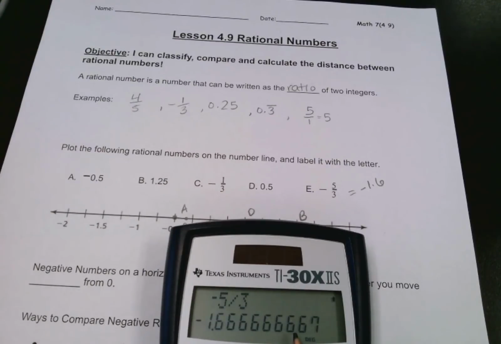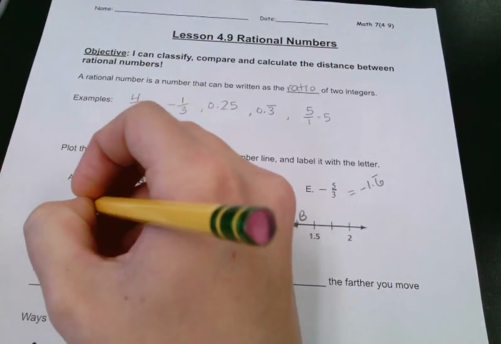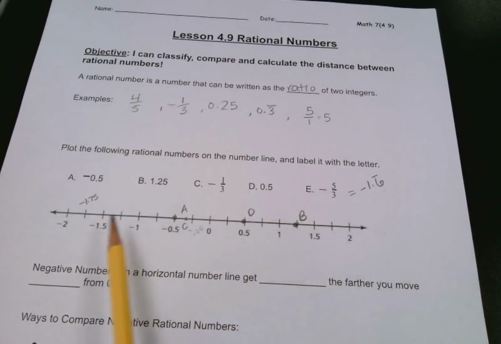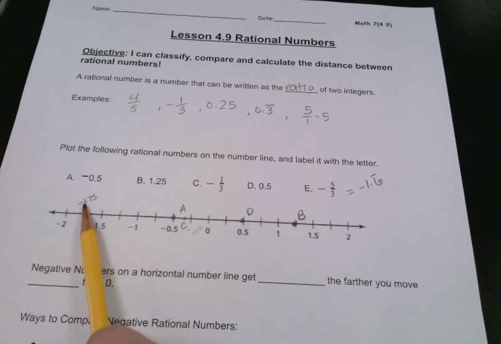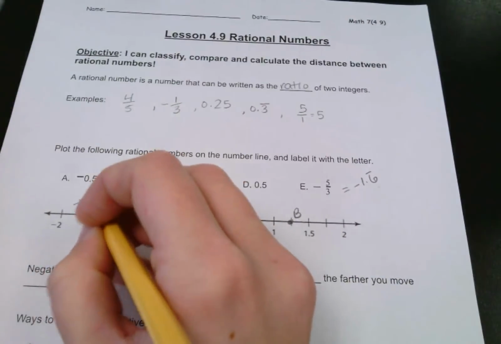That's just because my calculator is rounding. So really, I need a bar over it, right? So if I look here, that's smaller than -1, and it's smaller than -0.5, but where does it fit in here? Well, remember, if these go up by 0.25, this is going to be -1.75. So -1.6 repeating is somewhere between -1.5 and -1.75. So it would be right about here, I would say.